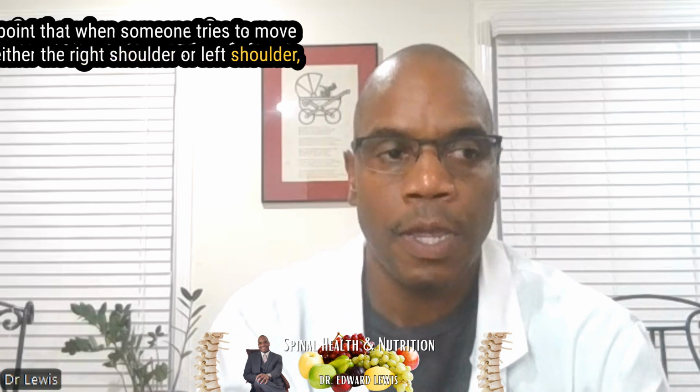What's happening with that shoulder is that around the shoulder, there's a joint called the glenohumeral joint, and what surrounds that joint is called a capsule. Whenever there's swelling on that capsule, that swelling will lead to scar tissue development. When scar tissue develops, it puts a whole lot of pressure on the nerve, to the point that when someone tries to move either the right shoulder or left shoulder, not only will they have pain, but they will have limited range of motion.